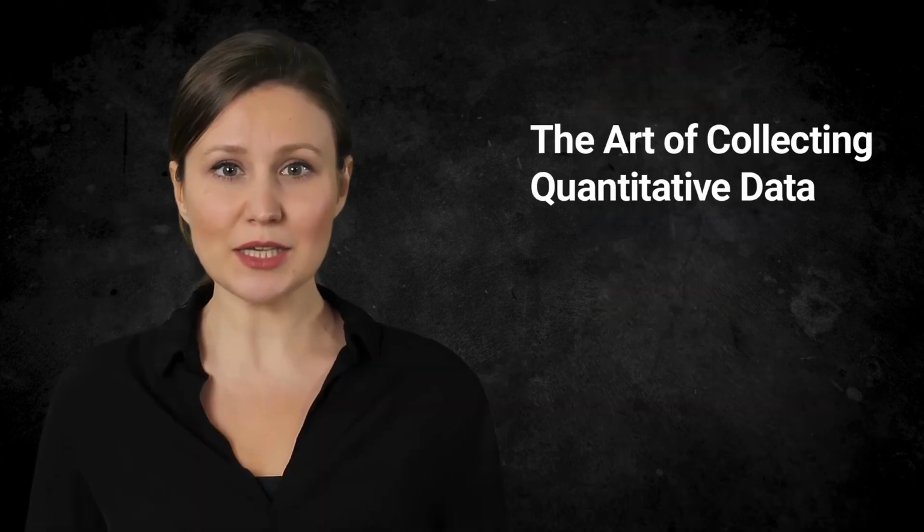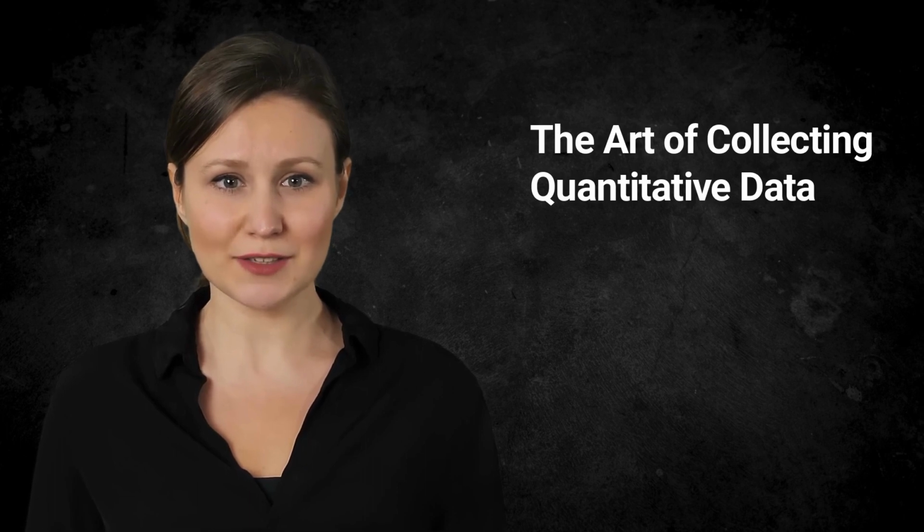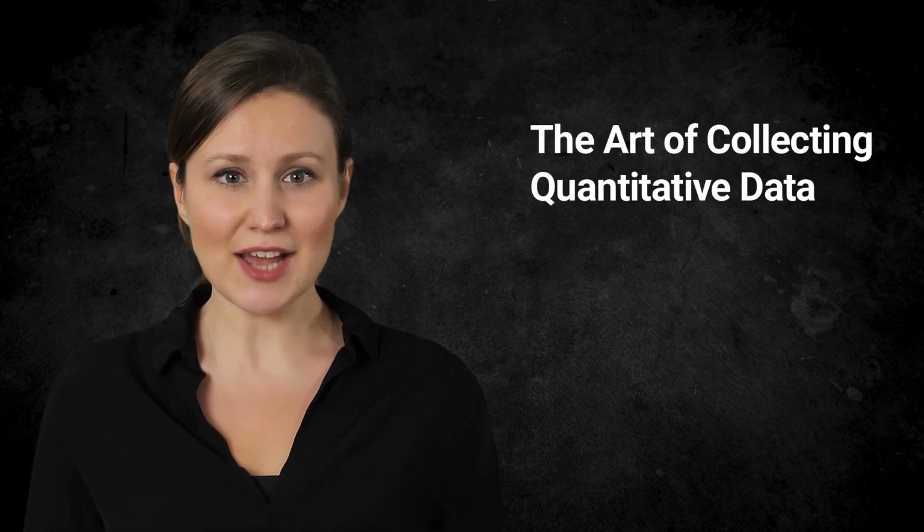When it comes to collecting quantitative data, we have several methods at our disposal. Surveys are a popular choice, offering large amounts of data quickly. Observations provide an authentic view of behaviors or phenomena in their natural settings. Secondary data analysis is a cost-effective method, utilizing existing data sources. And lastly, we have experiments, a robust way of establishing cause and effect relationships. Each method has its strengths and weaknesses, and the best choice depends on your research question and resources.